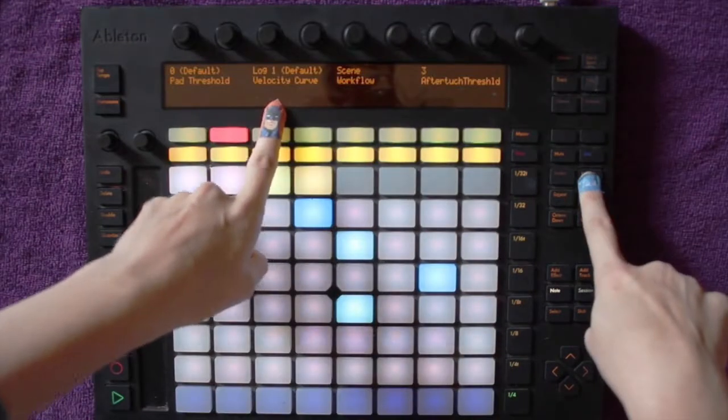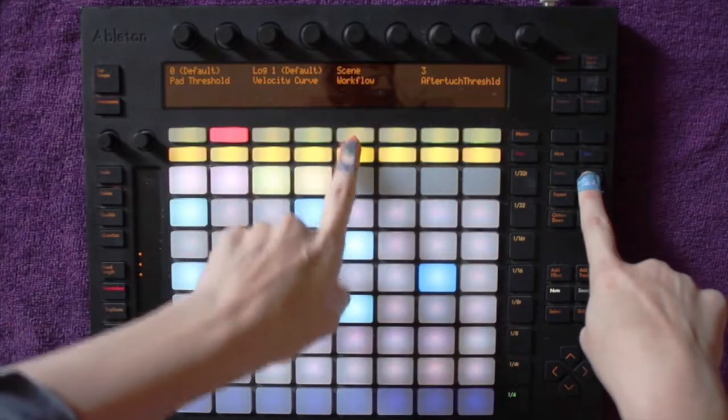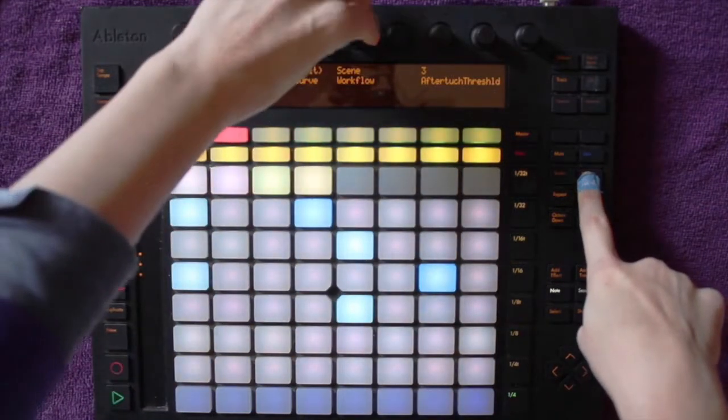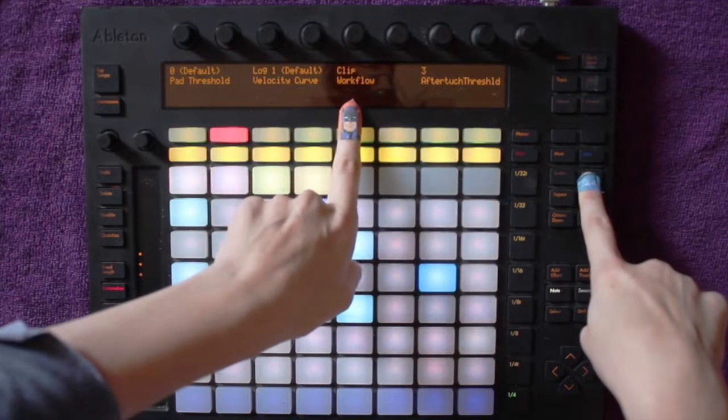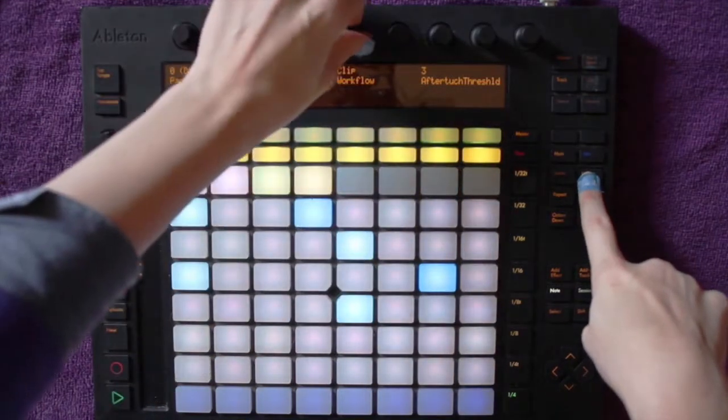Now to workflow modes. By default, your Push is set to scene workflow, and this is how you change it to clip workflow. I'll talk about the difference later in this video.